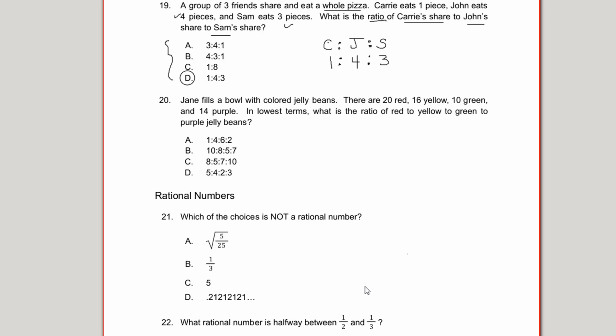Question 20 says that Jane fills a bowl with colored jelly beans. There are 20 red, 16 yellow, 10 green, and 14 purple. In the lowest terms, what is the ratio, here we have another ratio, of red to yellow to green to purple jelly beans? So let's see what we have. We had 20 red, and then we had 16 yellow, 10 green, and 14 purple, but it asked in lowest terms. So what that means is when we look at these numbers, we should be able to tell they're all even. I know at least 2 will divide into each one of these.